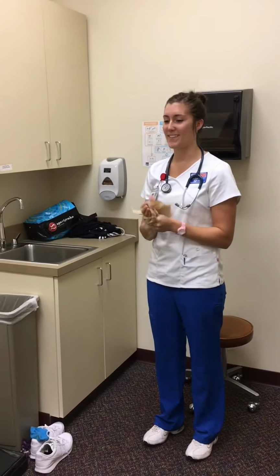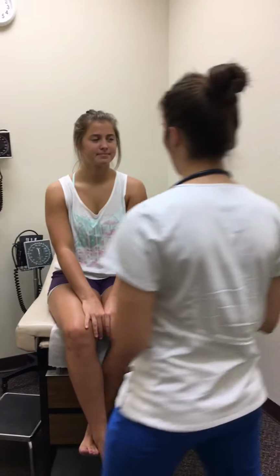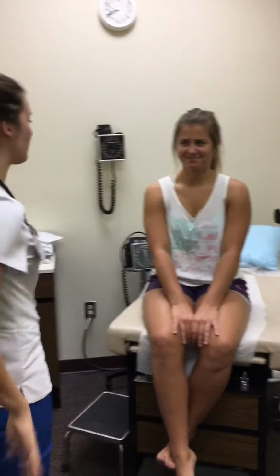Okay, I'm going to start my head to toe assessment now. I'm just going to inspect the head. Her head is normocephalic. Both eyes are round. Her nose is midline. Her mouth is in the center of her face.